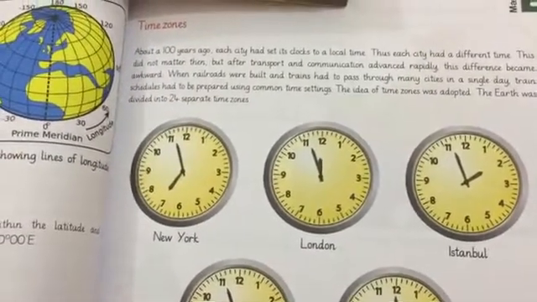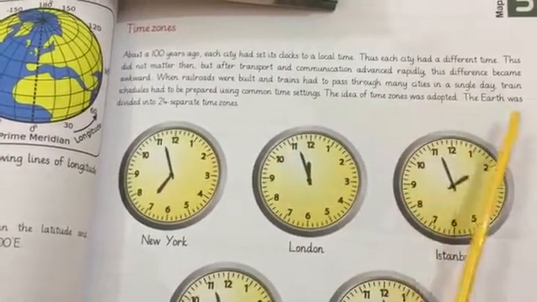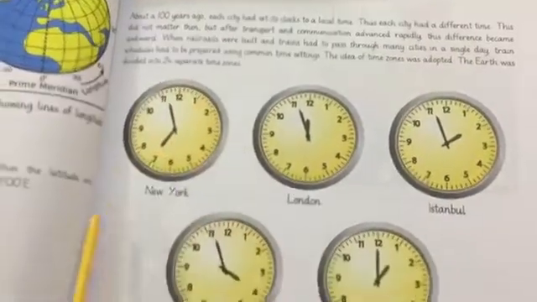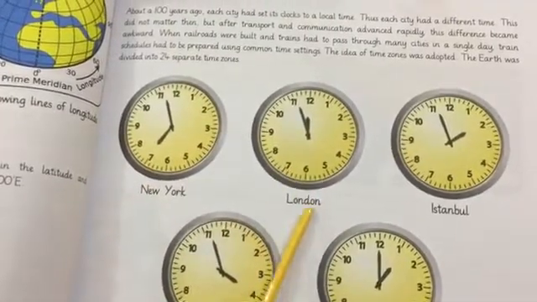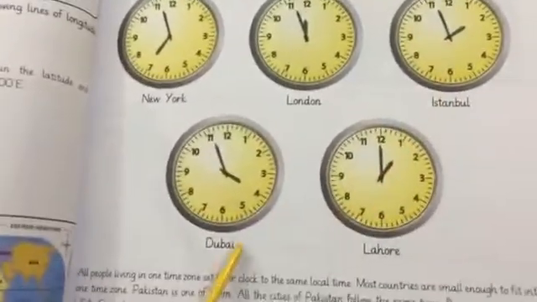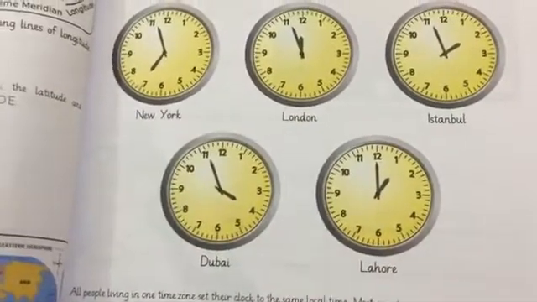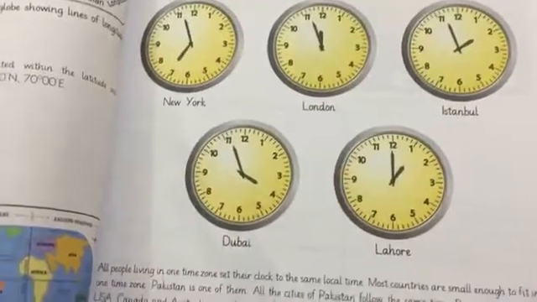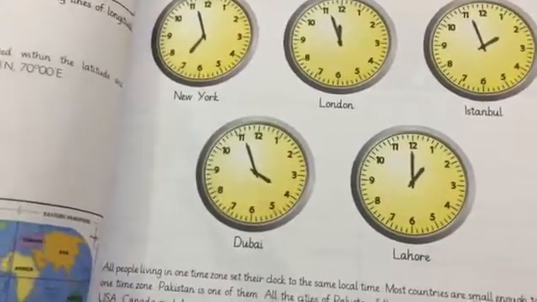Okay, so at that time the idea of time zones was adopted. The earth was divided into 24 separate time zones. So you see, if in New York it is 5 to 7, in London it would be 5 to 12, in Istanbul it would be 5 to 2, in Dubai it would be 5 to 4, and in Lahore it would be 1 o'clock, right? So this is the time according to the different time zones. The earth was divided into 24 separate time zones.